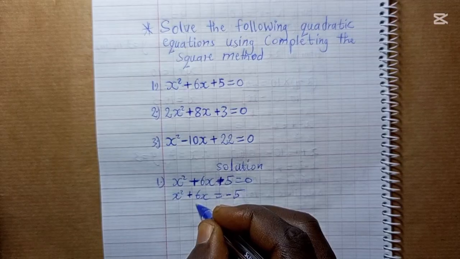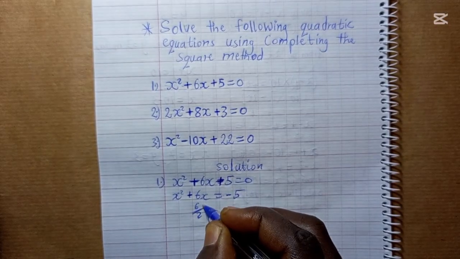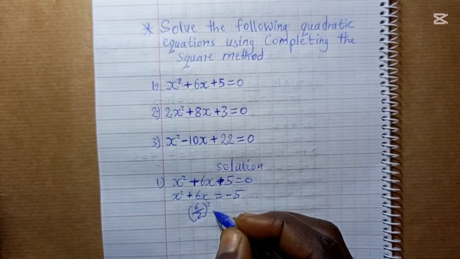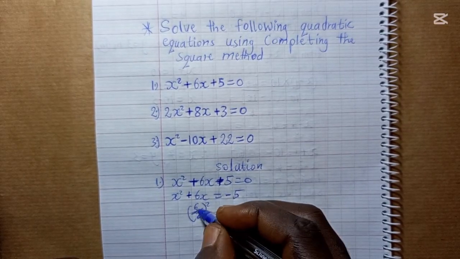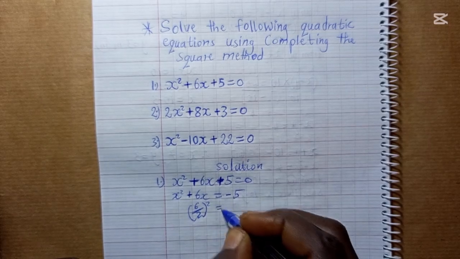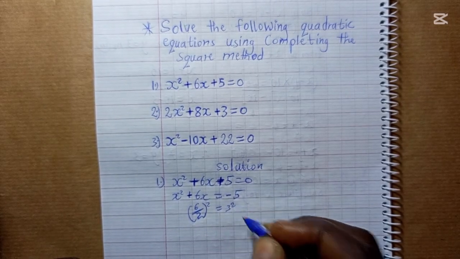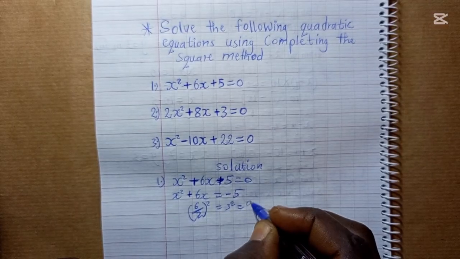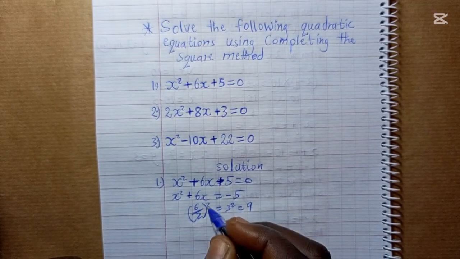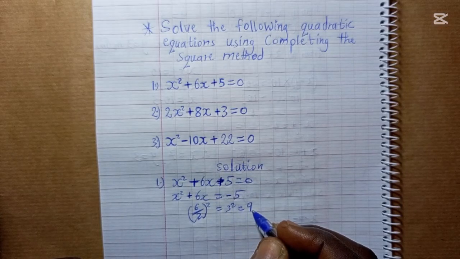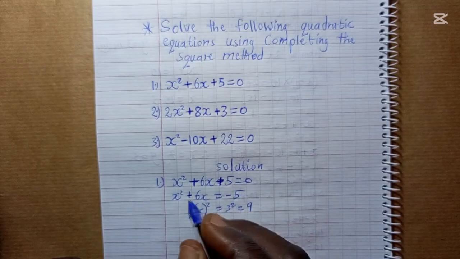Take half, then square: that is 6 over 2, and then square. 6 over 2 will give us 3, that is 3 squared, which is equal to 9. So 6 over 2 is 3, and then the square is equal to 9. Then add it to both sides of the equation.